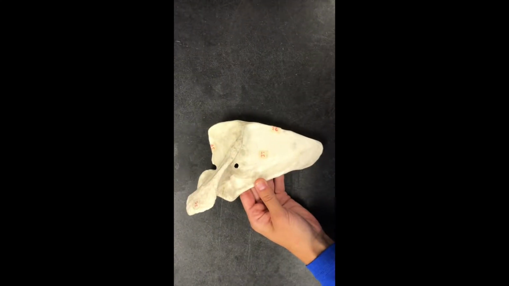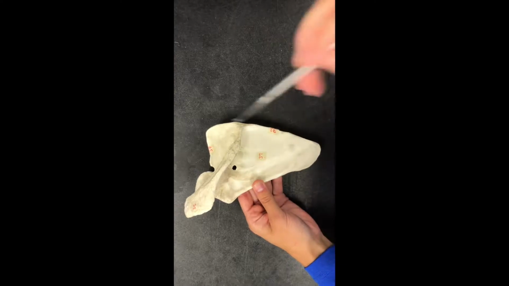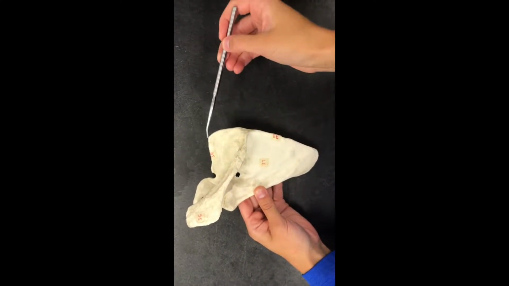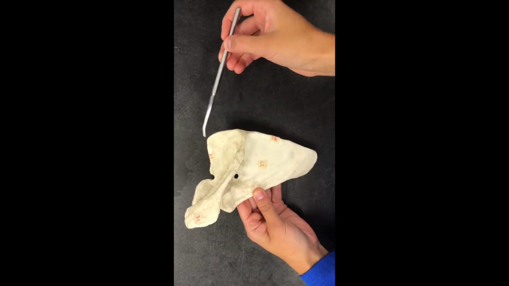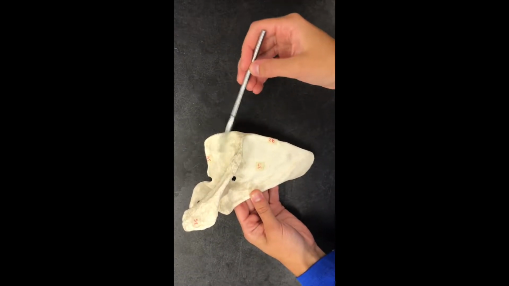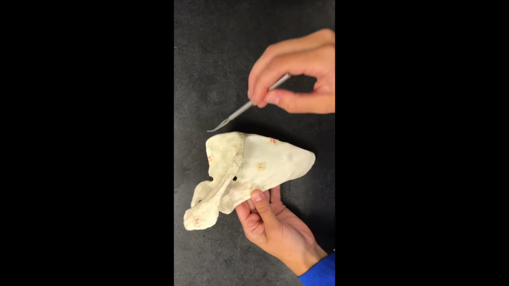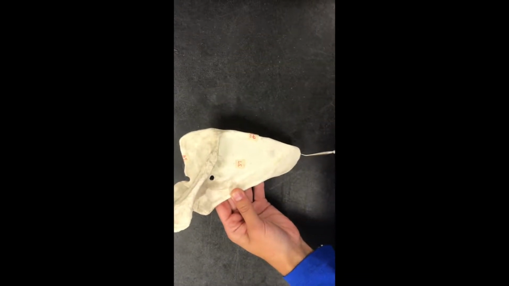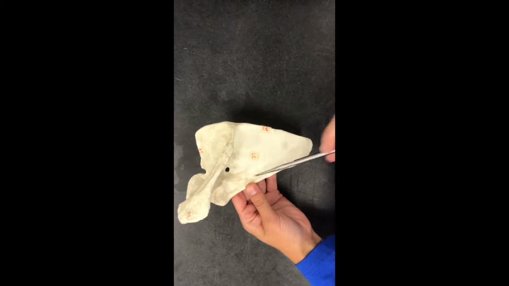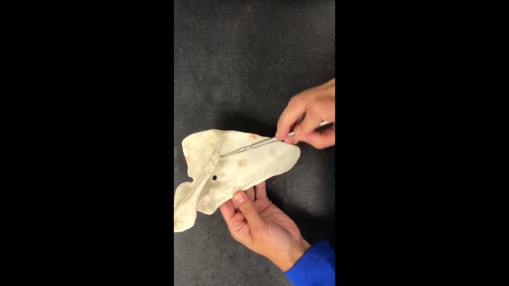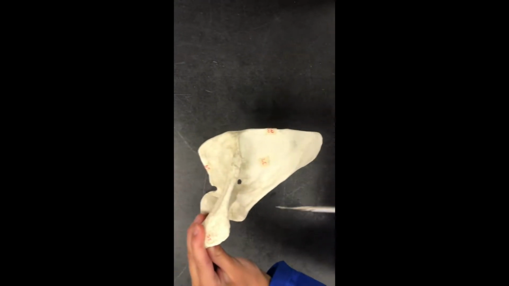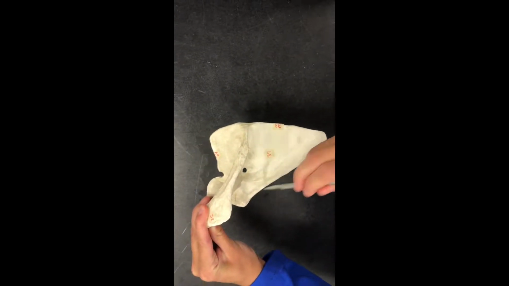This is a left scapula in posterior view. This is the superior border. This is the superior angle. This is the supraspinous fossa. This is the medial border. This is the inferior angle. This is the infraspinous fossa. This is the lateral border.